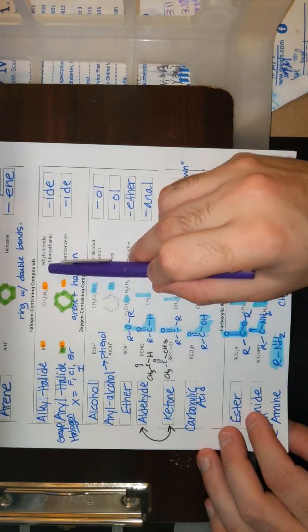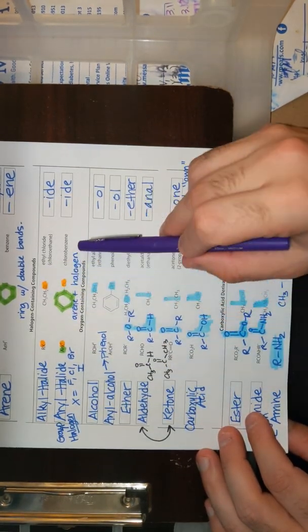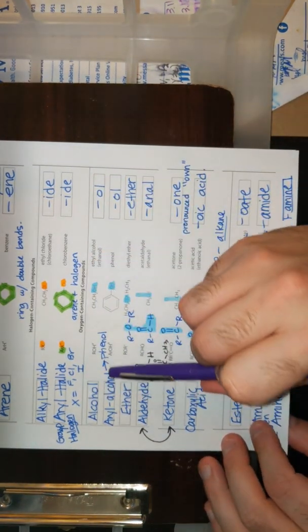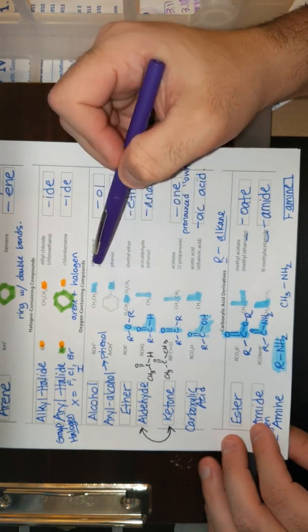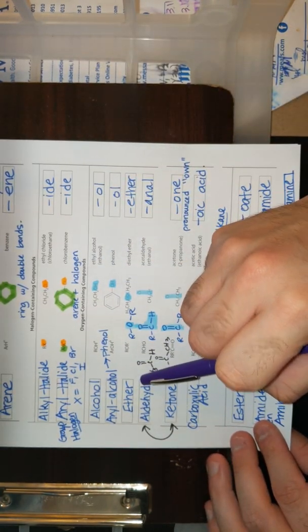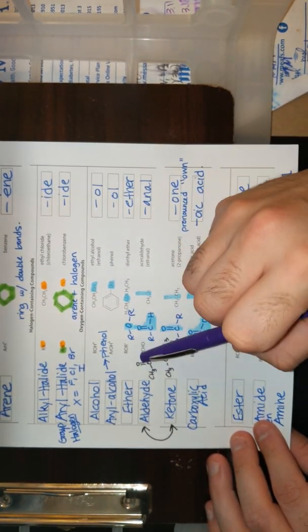Okay, alkyl halide, aryl halide. I'm highlighting the different parts of the functional group. Then we have alcohol, phenol, ether, aldehyde, ketone, and carboxylic acid. Alcohol is the OH. Ether has an oxygen bridge, ROR, where R is any carbon-containing compound.